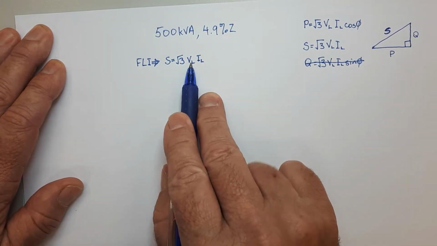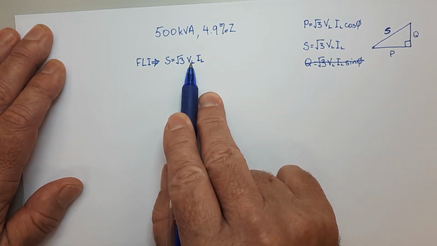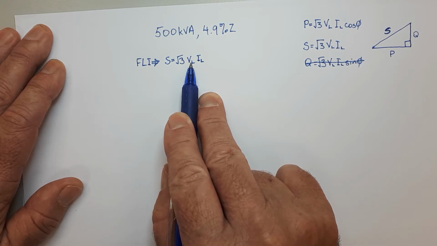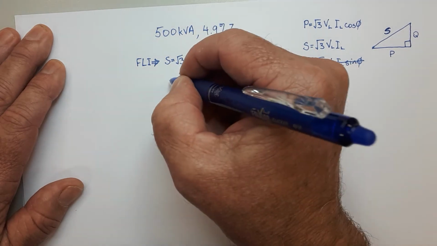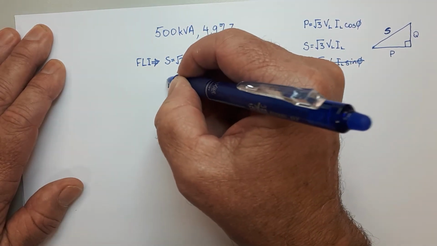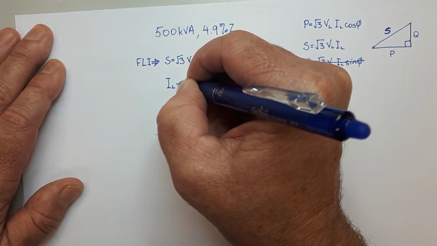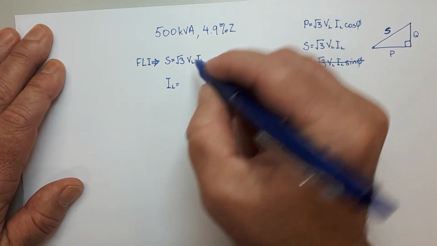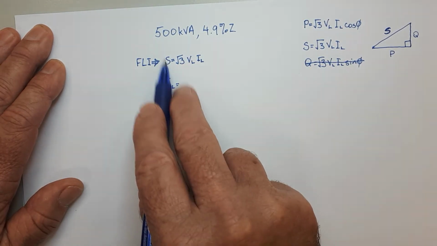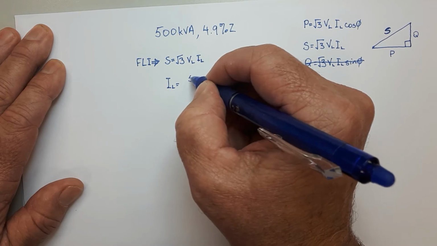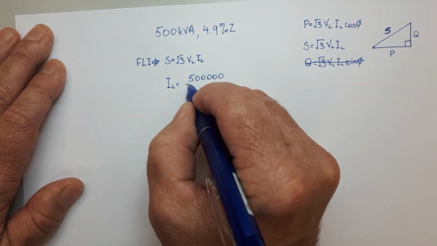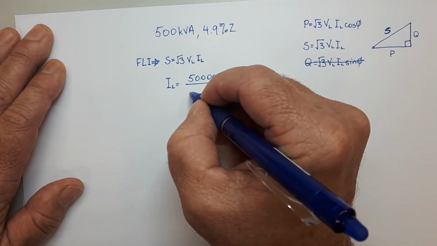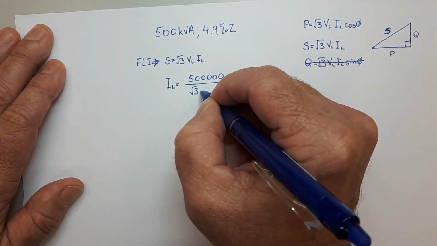We know VL: it's a three-phase transformer, so it's 400 volts, and we know S. So IL equals, in our case, S is 500,000 over root 3 times 400.